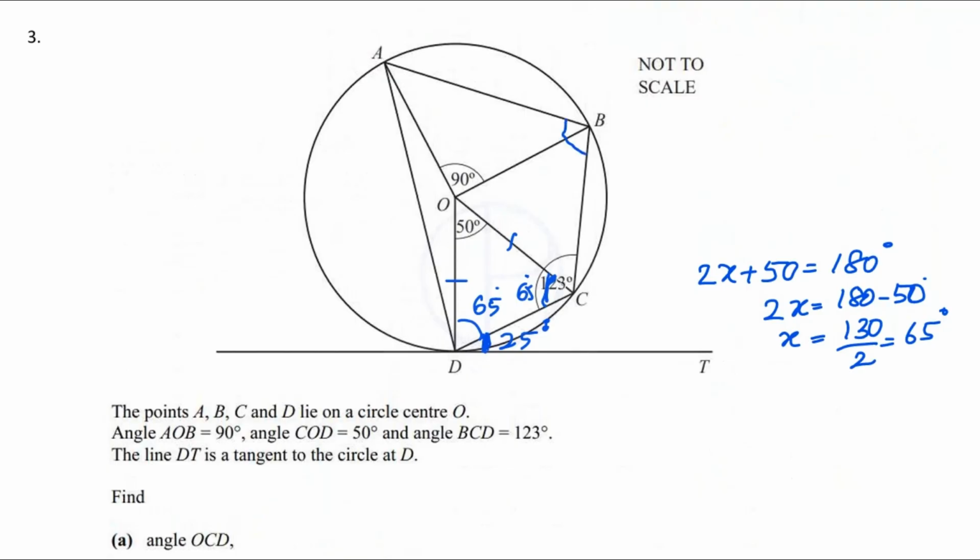Next, find angle ABC. To find the angle ABC, first let's calculate angle ABO. Here angle AOB is 90, and OA is equal to OB because both are radii, so it is an isosceles triangle.